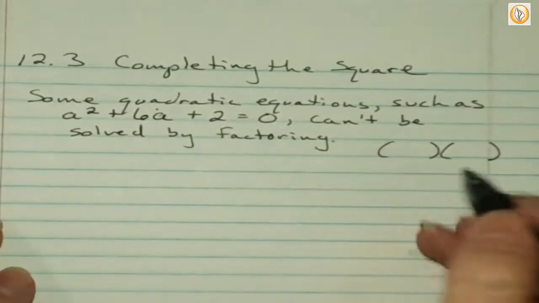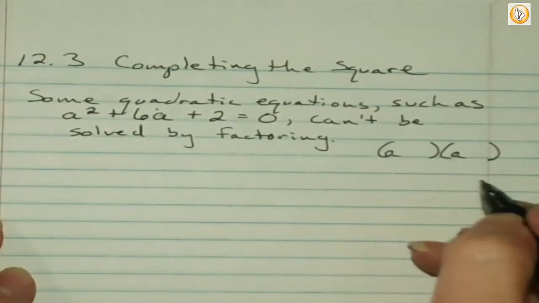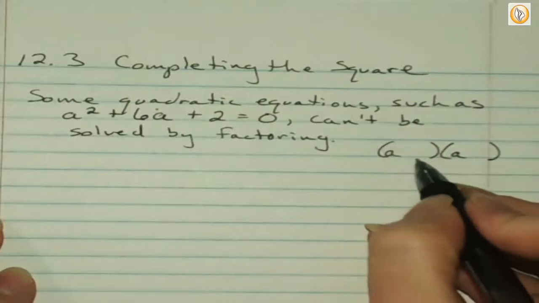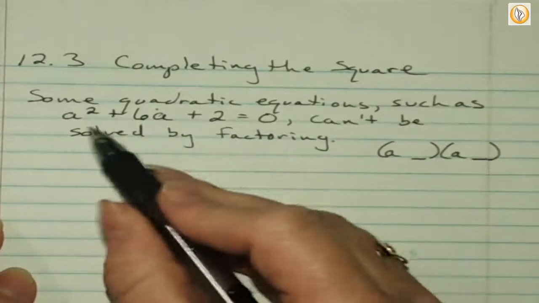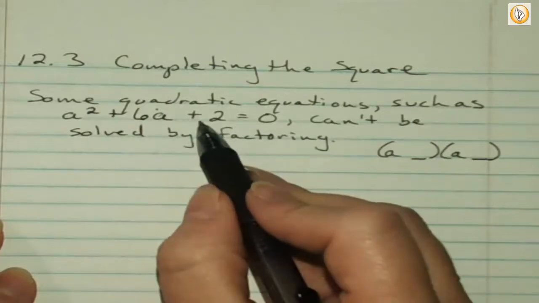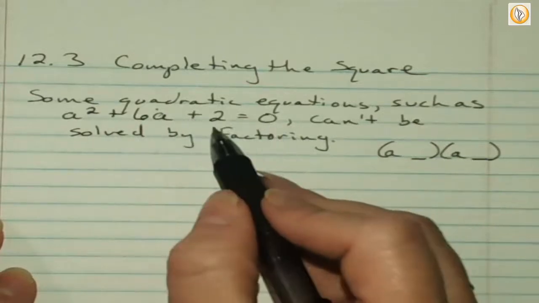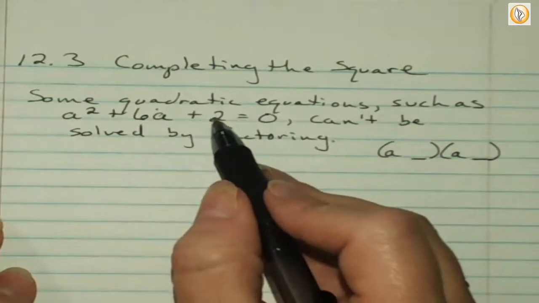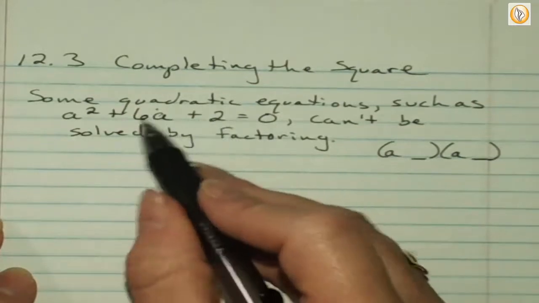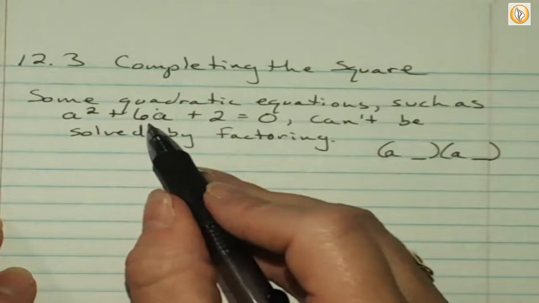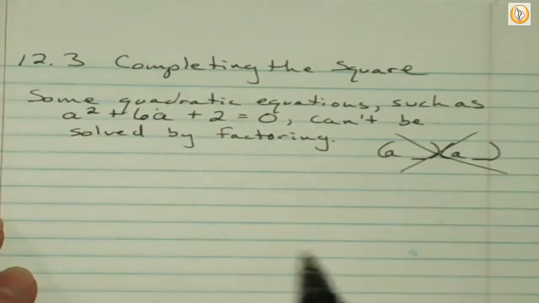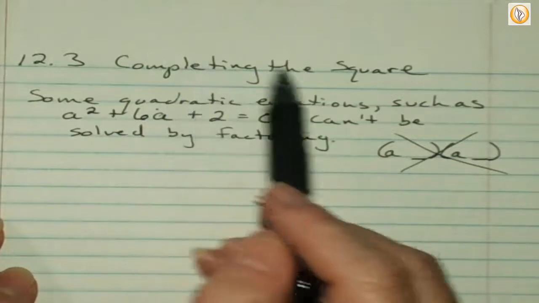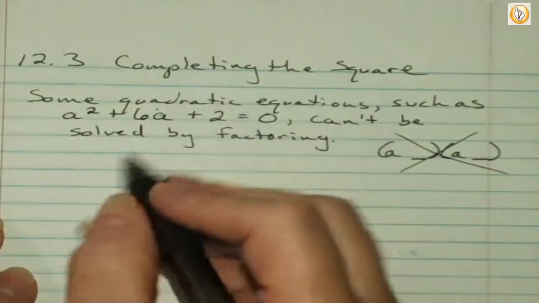We could put a here and a here, but there's no combination that we can put here and here to get this equation. Nothing times itself is going to give you 2, but when added gives you 6. Does that make sense? There's no way to do this. So then we're going to solve it by completing the square.